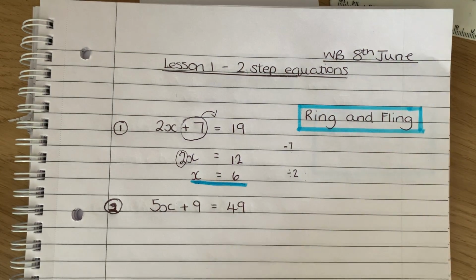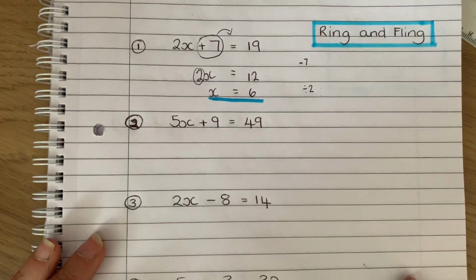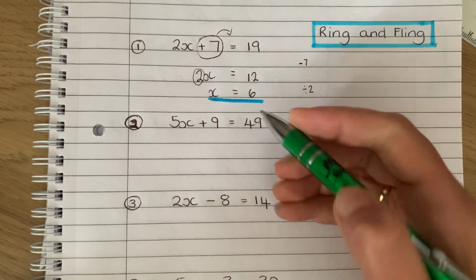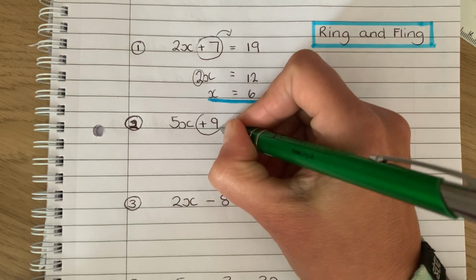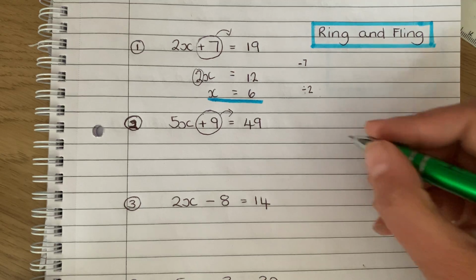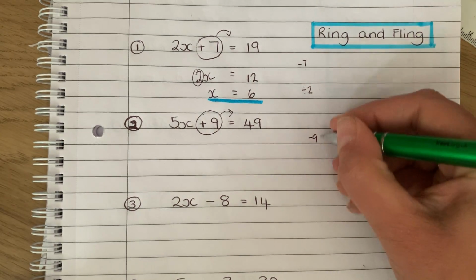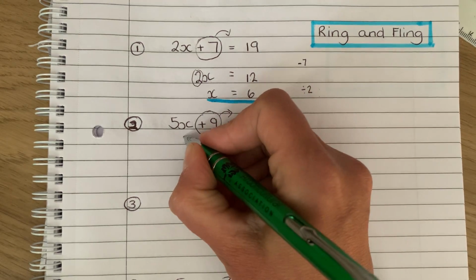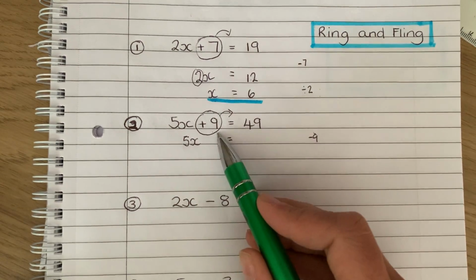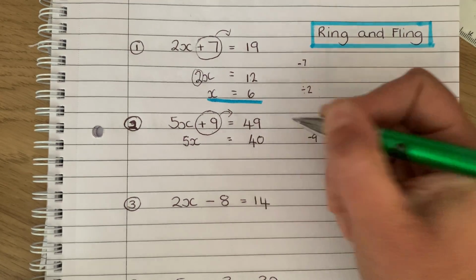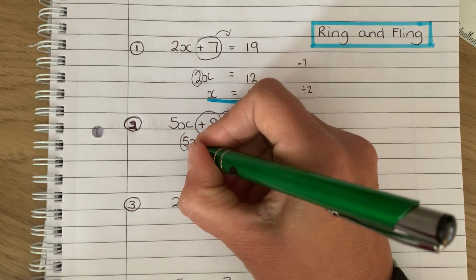Okay, let's try another one. So 5x add 9 equals 49. So I'm going to ring the add 9 and I'm going to fling it. What's the opposite of adding 9? Subtract 9. Put that in your clues down the side. So because I ring that, I'm now just left with 5x, and I've got to subtract 9 off this side, which gives me 40. Then I'm going to ring the 5.